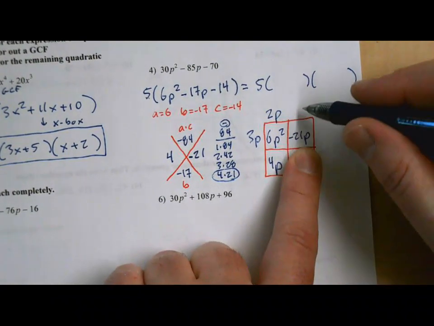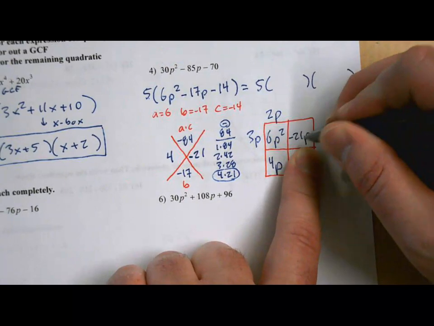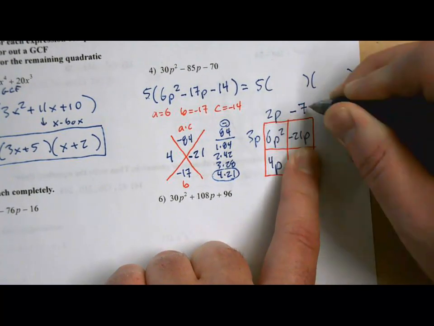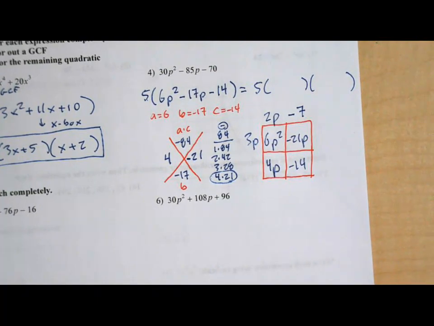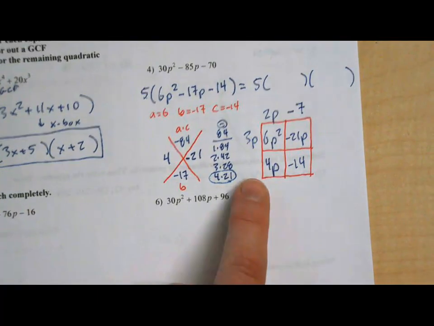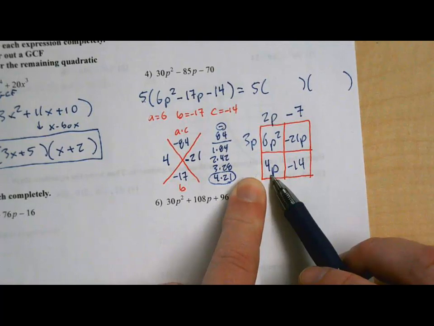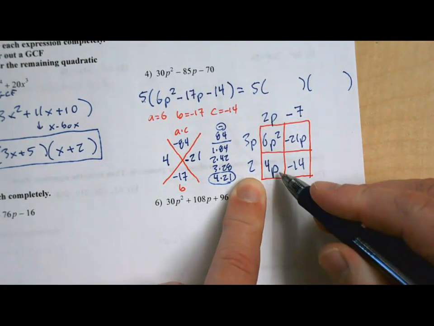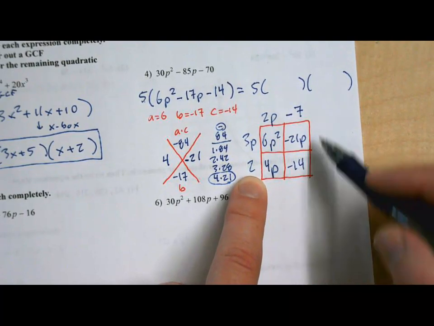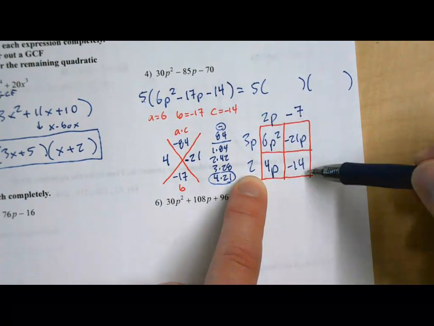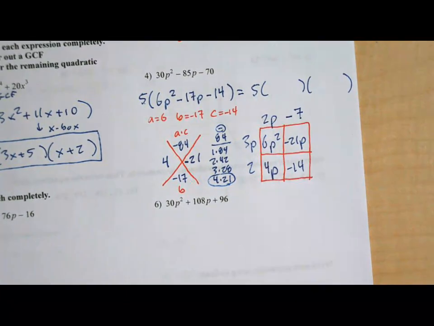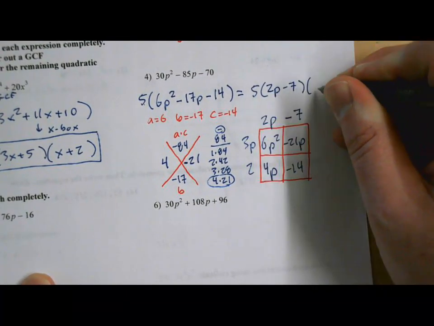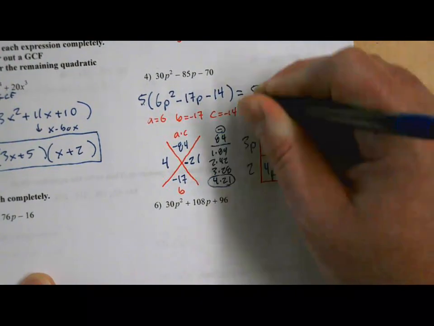So what do I need up here? 3p times, we need a negative 21. That's going to have to be negative 7. 3 times negative 7 is negative 21. And in this spot, we need to end up with a 4p. 2p times 2 would get us 4p. Let's just double check and make sure we're also getting the negative 14. 2 times negative 7 is negative 14. Yes. So there's our last two factors, 2p minus 7 and 3p plus 2, and that's our final answer.